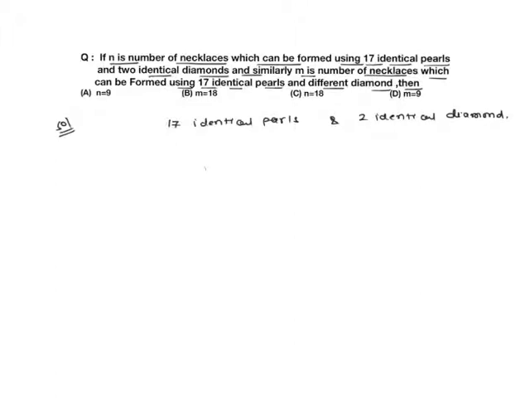That can be done if you put 17 identical pearls on a circle. So 1, 2, 3, 4, 5, 6, 7, 8, 9, 10, 11, 12, 13, 14, 15, 16 and 17. Now if you put 2 identical diamonds between 17 identical pearls, that divides these 17 identical pearls into 2 parts.